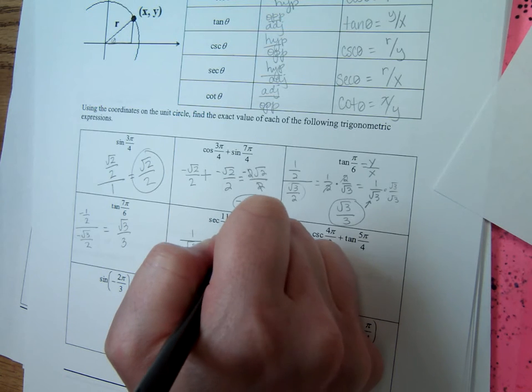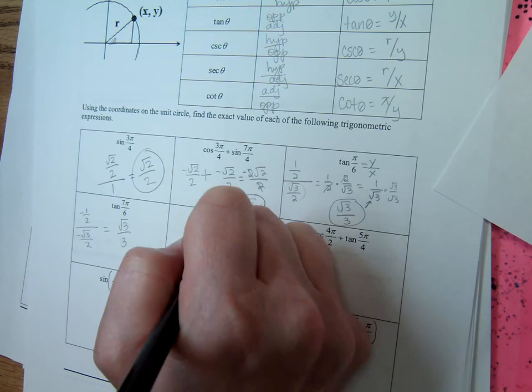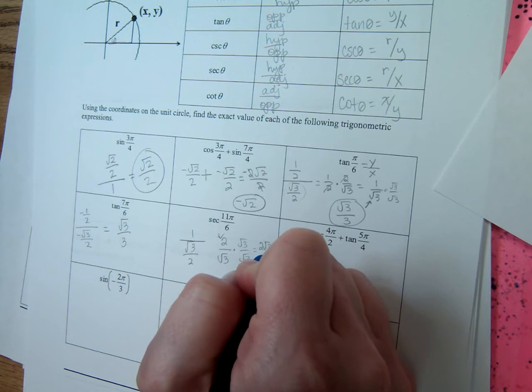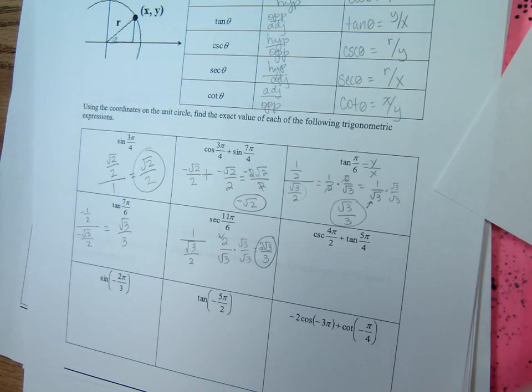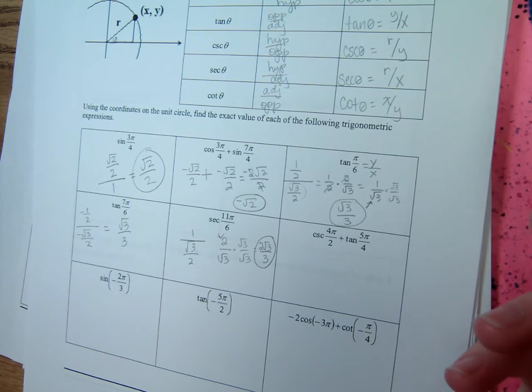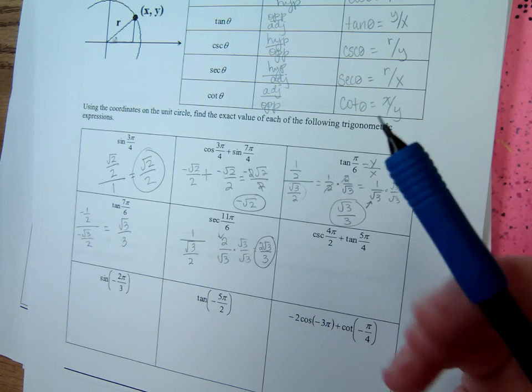And again, if you could just get to that point, that would be great. But your actual answer is 2 times the square root of 3 over 3. We're going to memorize this unit circle. You will, trust me. Even if you don't mean to, you accidentally will.